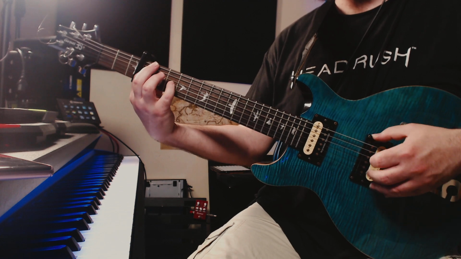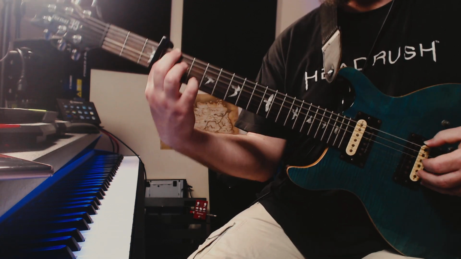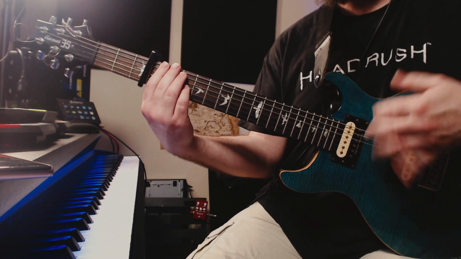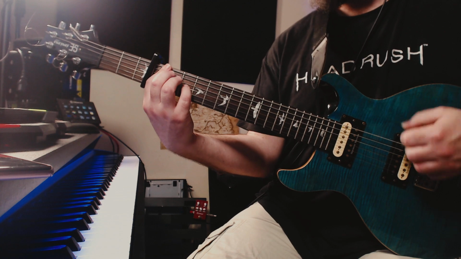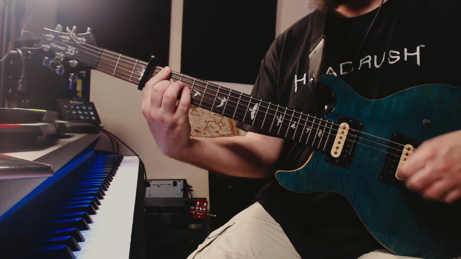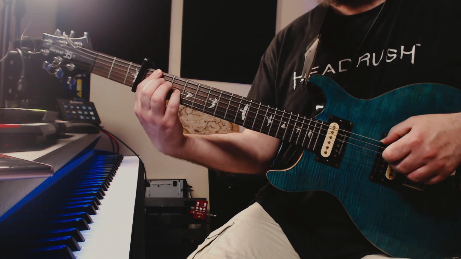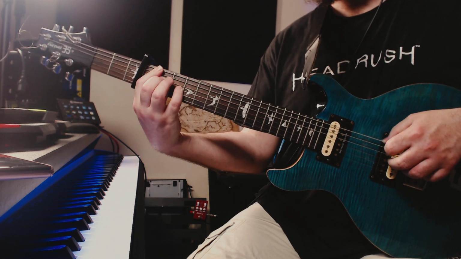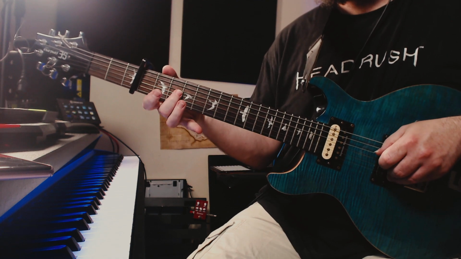So I'm barring this and going, once again, quite a sloppy picking hand. You could probably just strum the thing, or you could get more detail. So the melody there is.